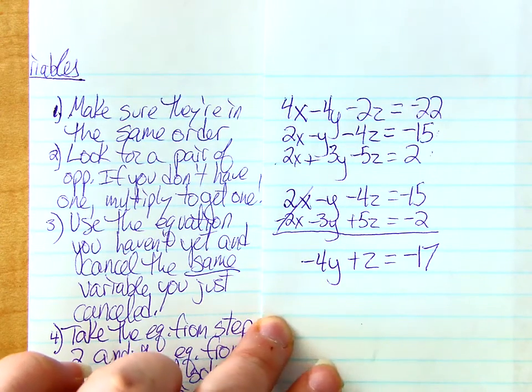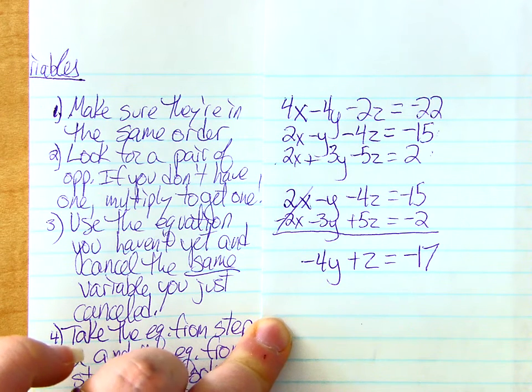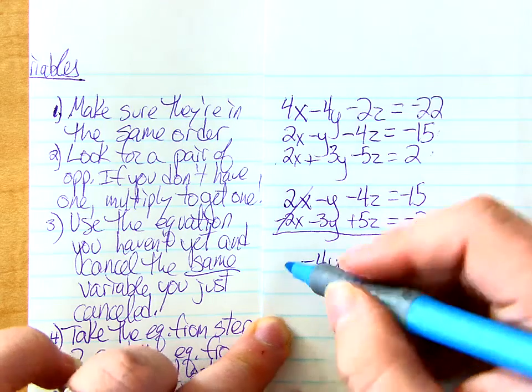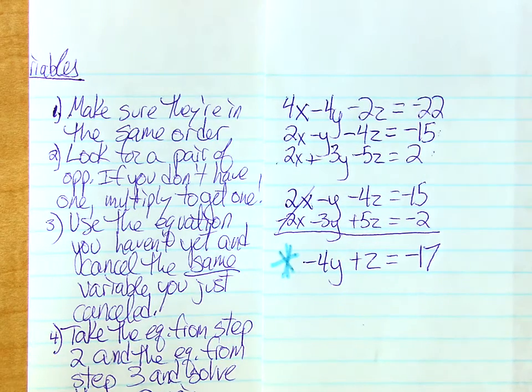And now I have a helpful hint for you. Once you have combined these 2 and one variable is gone, I would star this equation. Because you're going to do a whole bunch of other math, and it's important to remember to come back to this guy later.